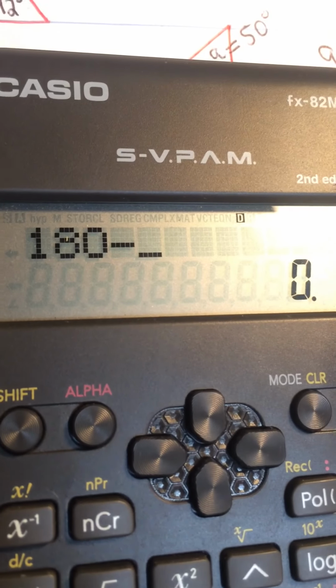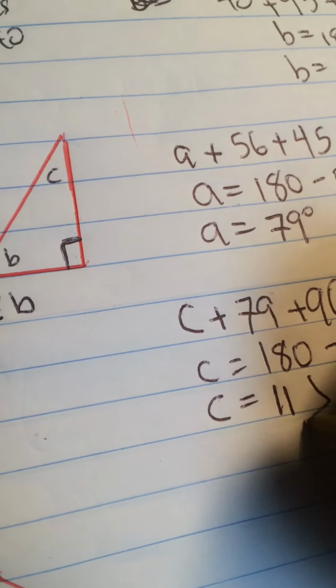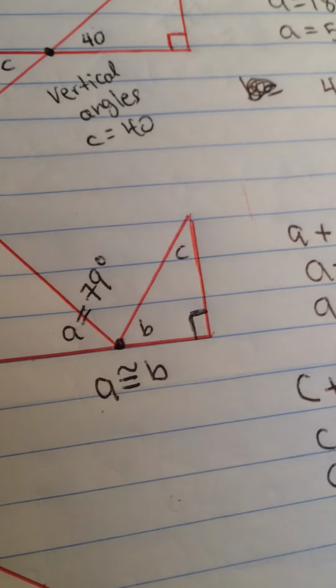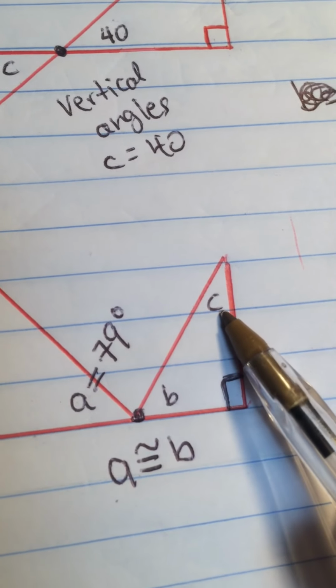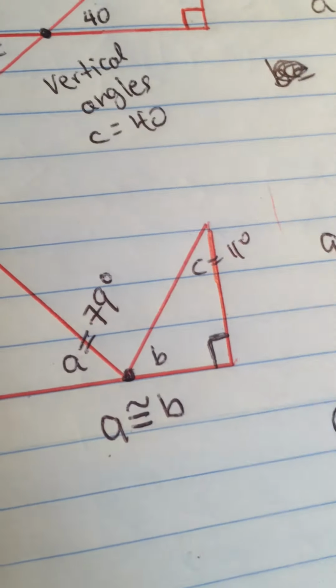Okay, so we have 180 minus 79 minus 90, 11. Okay, so angle C is equal to 11 degrees. And that's how we find all of the measurements.